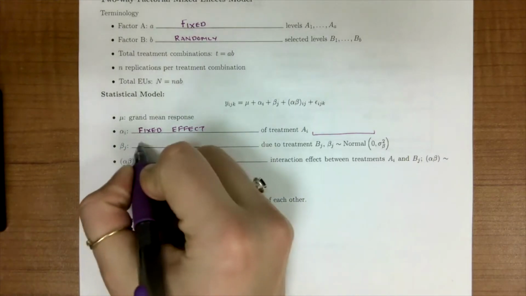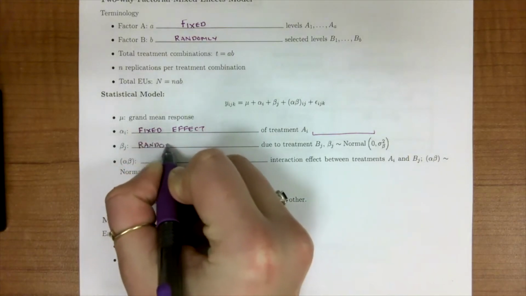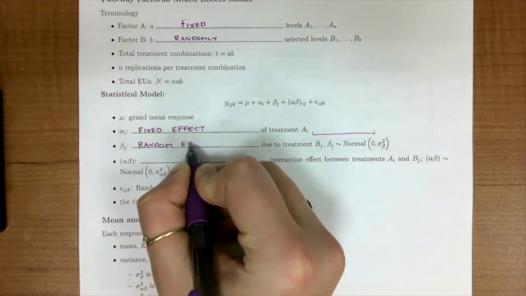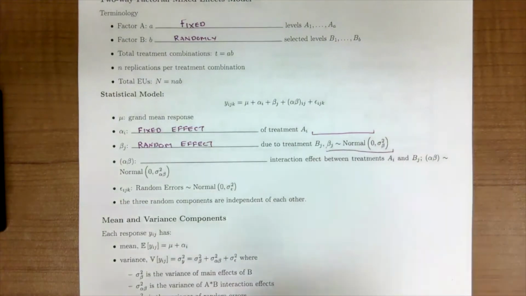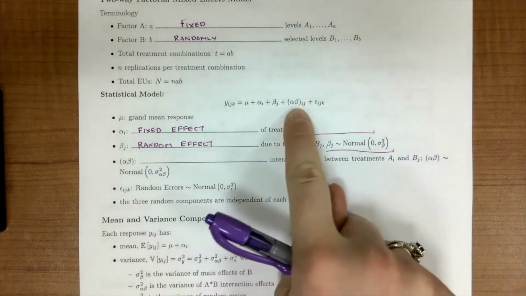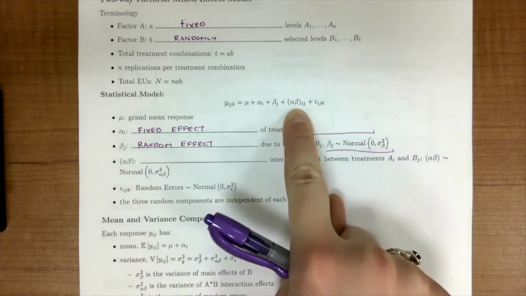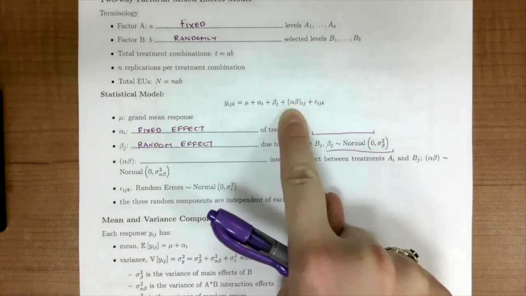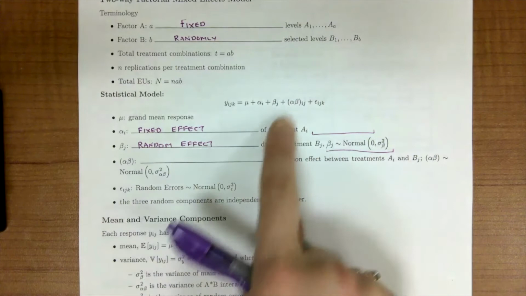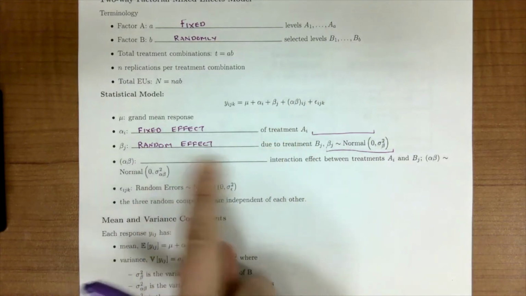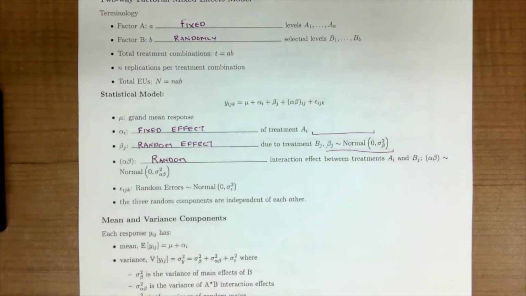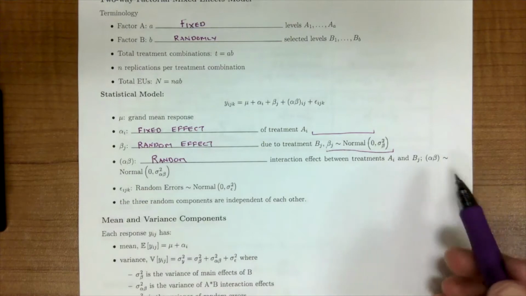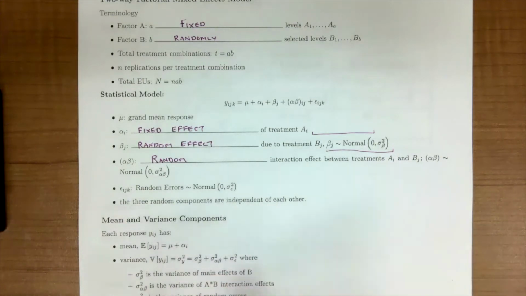Our beta is going to be our random effect. Okay, and we can notice that by having this distributional assumption. And then here's the thing to notice. We have alpha beta. A is fixed and B is random. Whenever you have an interaction term where one of them is random, that interaction term will also be random. So in this case, our alpha beta interaction is also a random interaction effect between the treatments and the technicians. And then we still have our random errors.